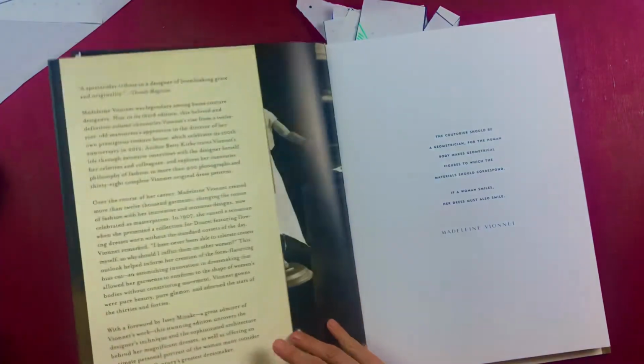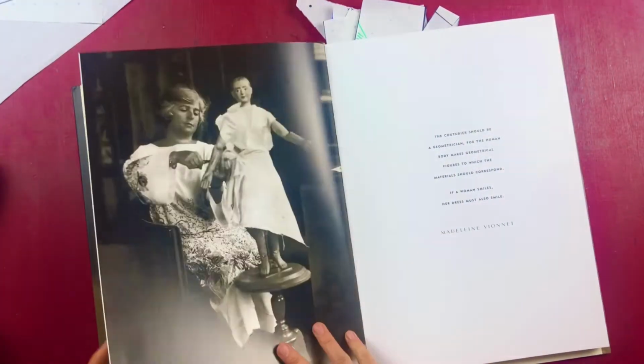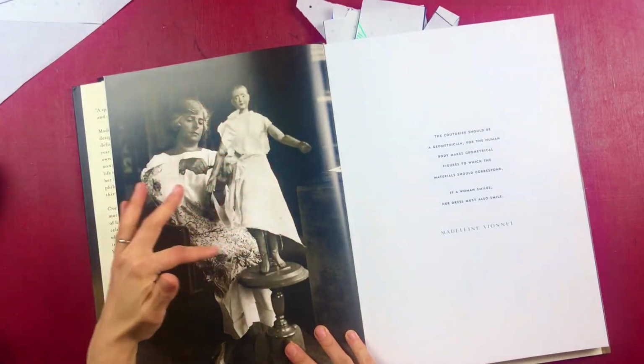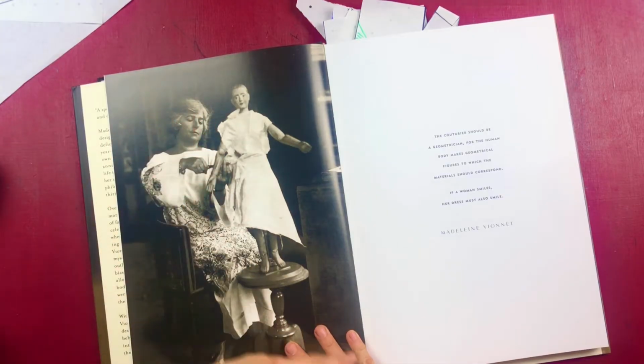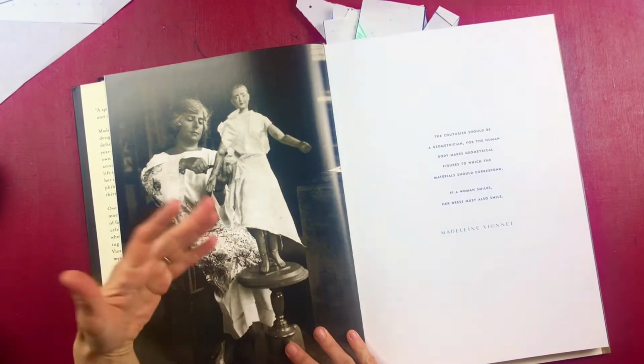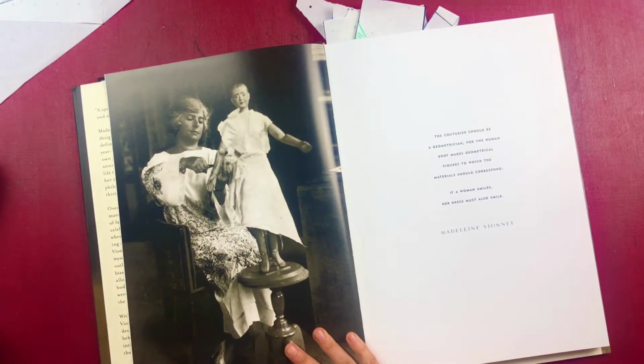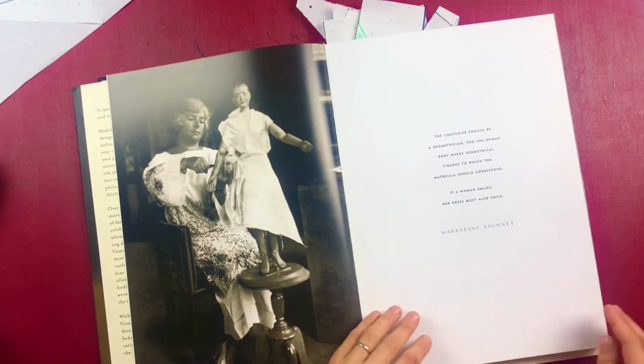And I just want to show you to begin with a picture of Madame Vionnet, and this is very much how she worked. So just pieces of fabric on an anatomical doll, and that's why her work is so beautiful.